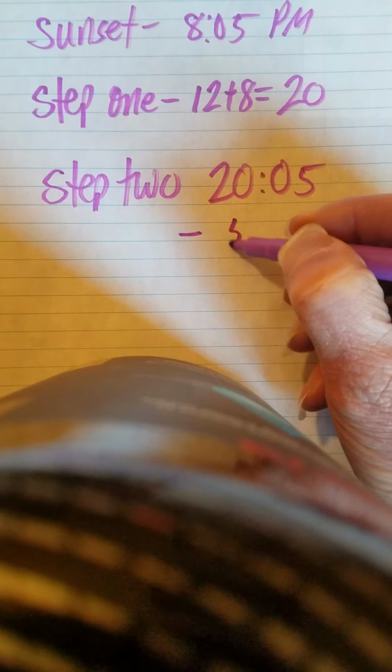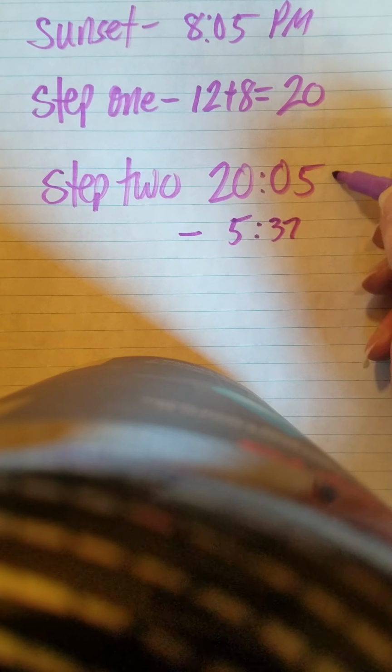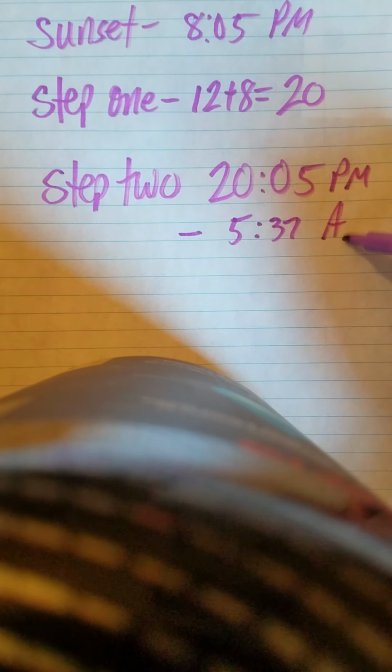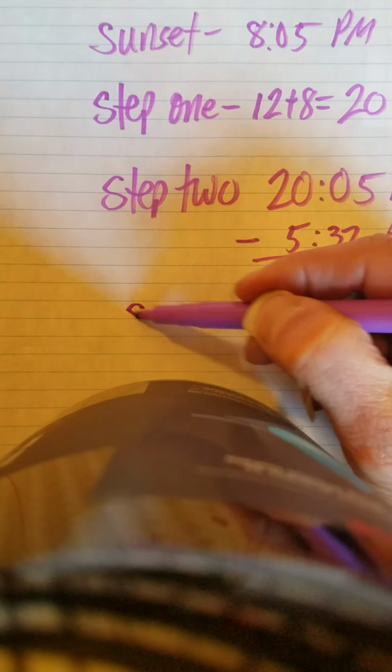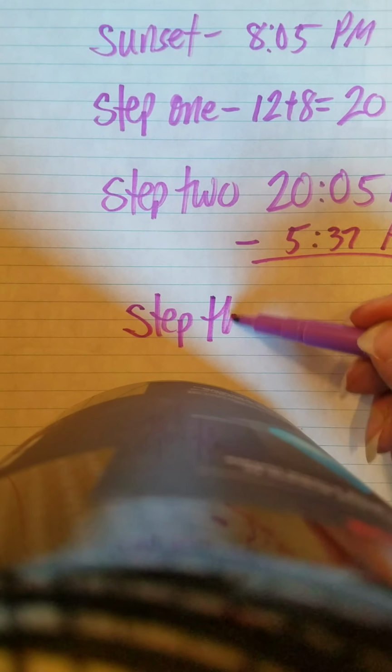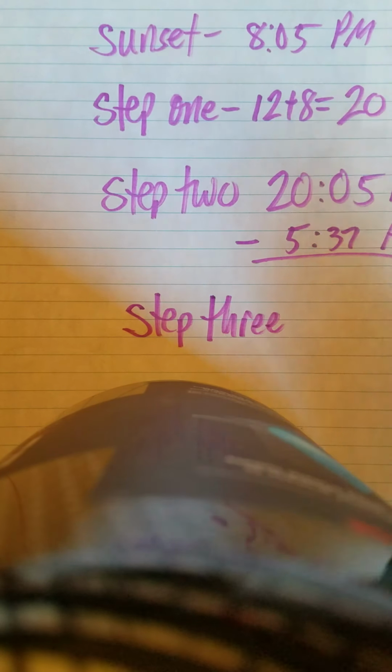Step 2, we rewrite it as 20:05, and then we're going to subtract 5:37. Don't forget your PM time and your AM time. So step 3, what we can do, because we have all these zeros, is we can take that hour of power, right? The 20 is going to become a 19.